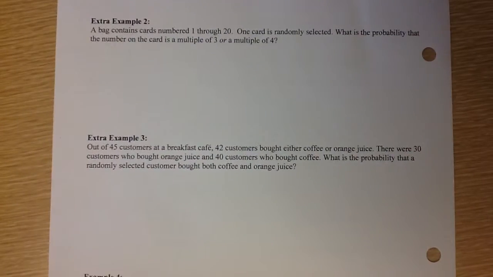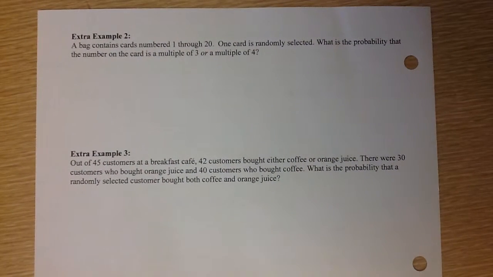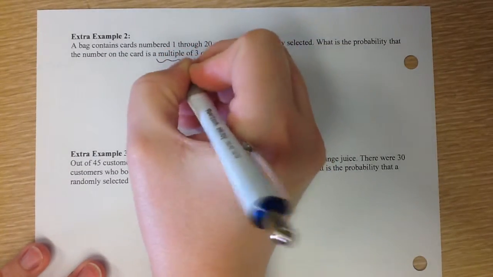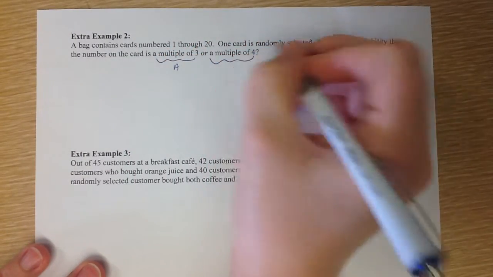Okay, example 2. A bag contains cards numbered 1 through 20. One card is randomly selected. Okay, so that's fairly easy. We're just cards 1 through 20, so the sample space is the numbers 1 through 20. When a card is randomly selected, what's the probability that the number on the card is a multiple of 3 or a multiple of 4? Okay, let's have a multiple of 3 be event A.